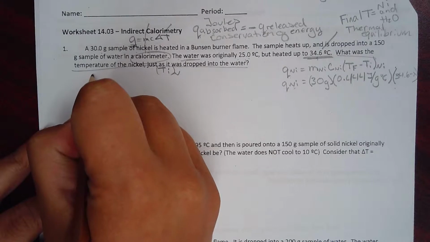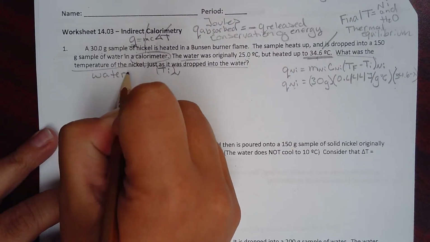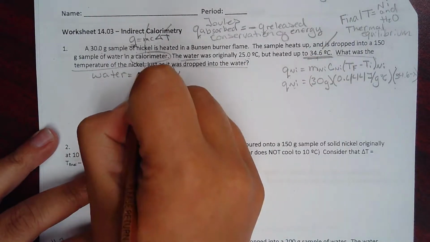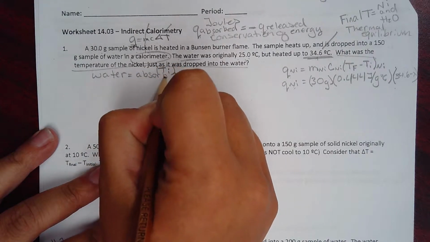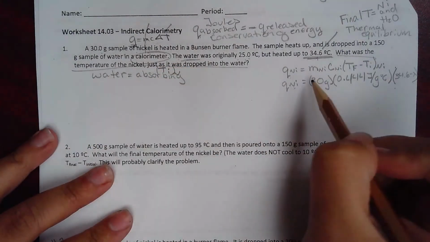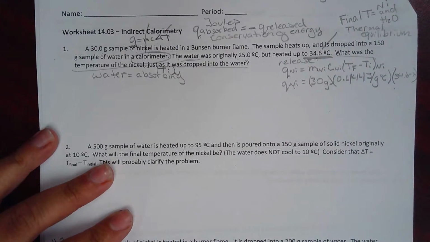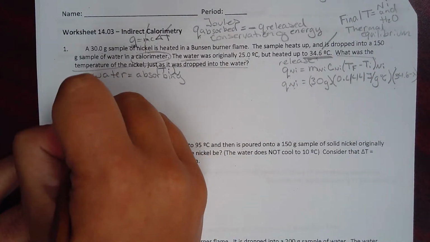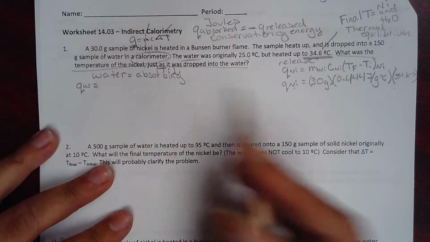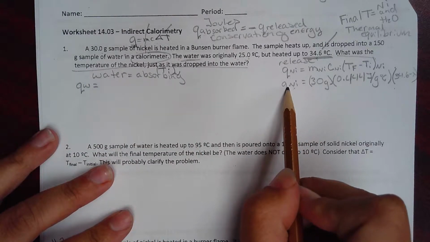Our water is increasing in temperature, which means our water is absorbing energy. Our nickel is releasing energy. So if we can find the heat of our water, then by default we know the heat of our nickel.